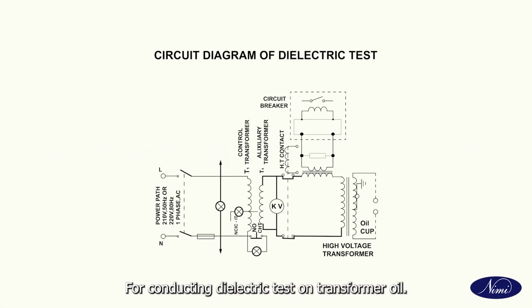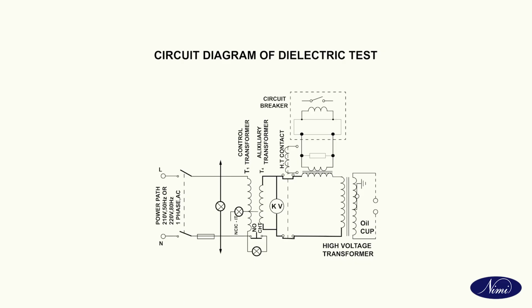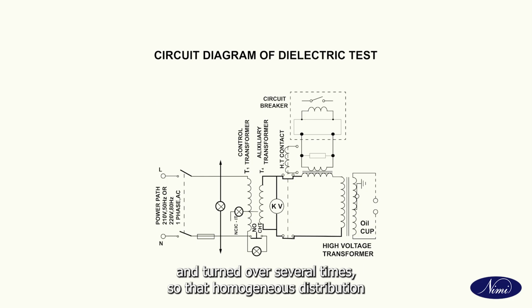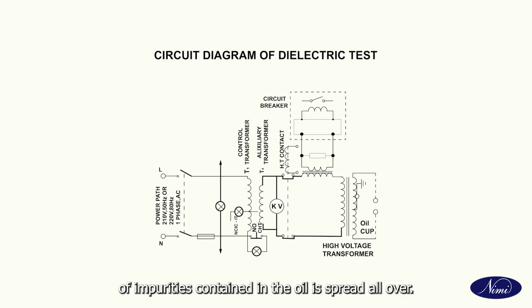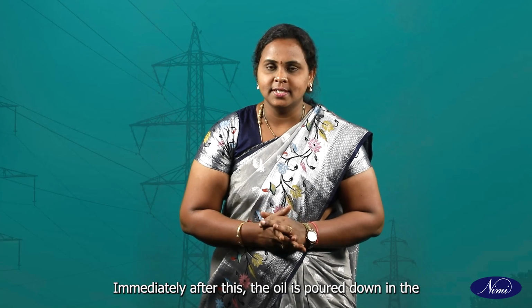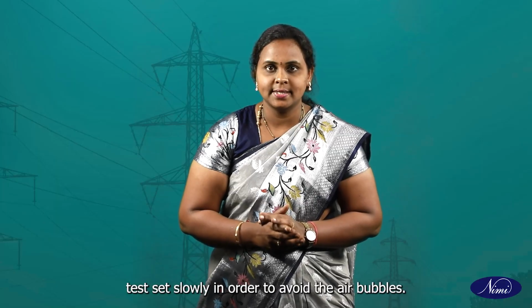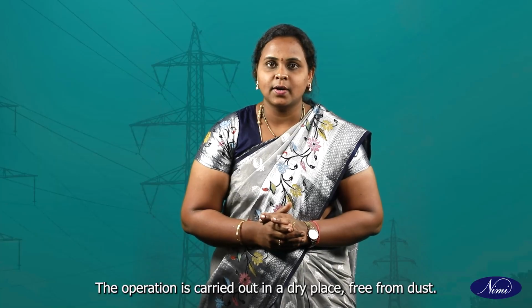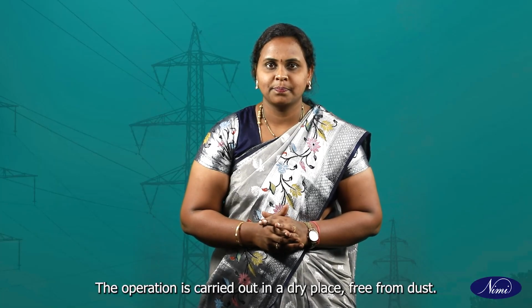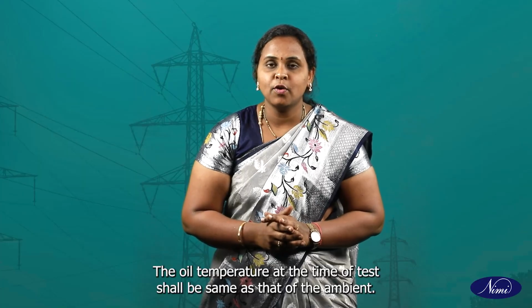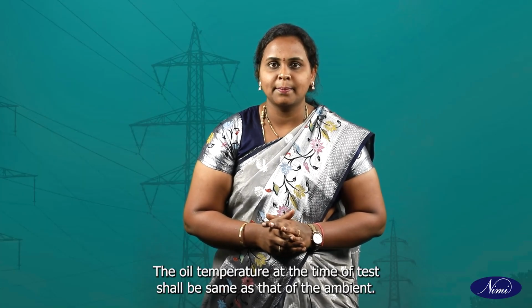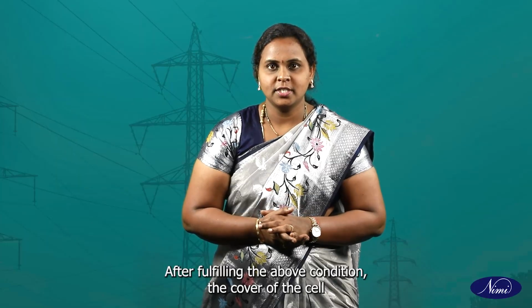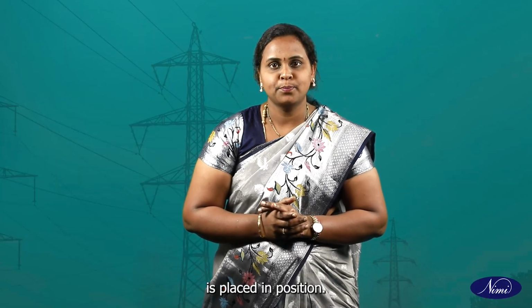For conducting the dielectric test on transformer oil, the oil is to be gently agitated and turned over several times so that a homogeneous distribution of impurities contained in the oil is spread all over. Immediately after this, the oil is poured into the test set slowly in order to avoid air bubbles. The operation is carried out in a dry place free from dust. The oil temperature at the time of test shall be the same as that of the ambient. After fulfilling the above conditions, the cover of the cell is placed in position.